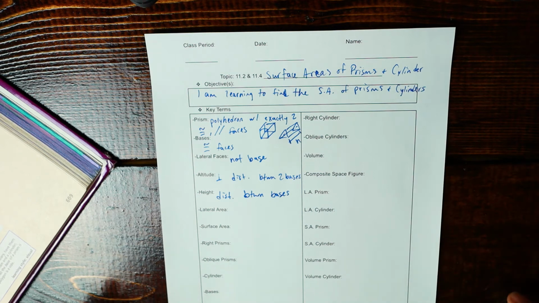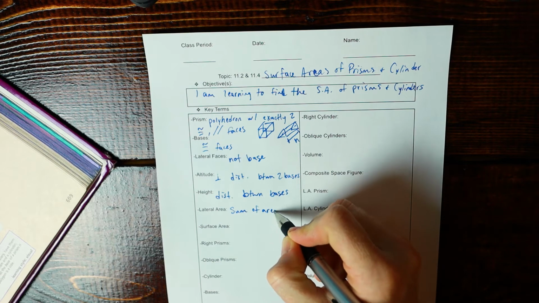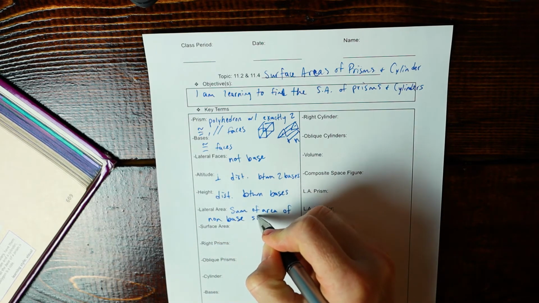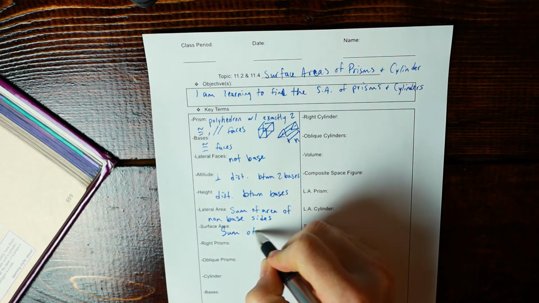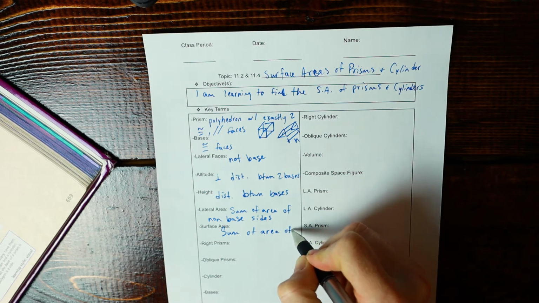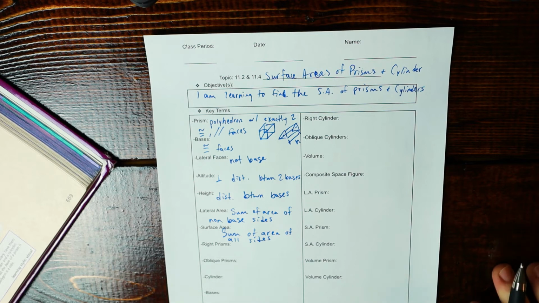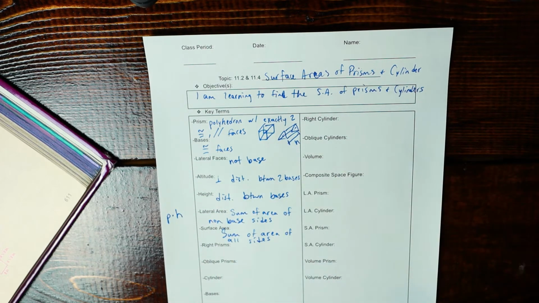The lateral area is the sum of the area of non-base sides. And the surface area is the sum of the area of all sides. And you're like, what does that mean? Well, there's a formula for it. Okay, your lateral area, the formula is the perimeter of the base times the height or altitude.